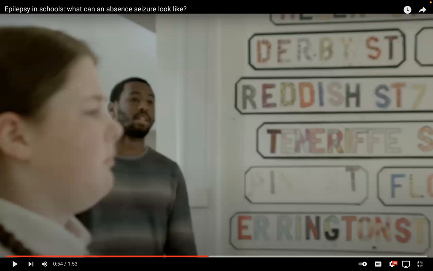In the scene, I saw a group of children playing in a school. Out of them, one teenage girl of average height and build suddenly blinks her eyes and suddenly stops the activity, with no loss of consciousness.